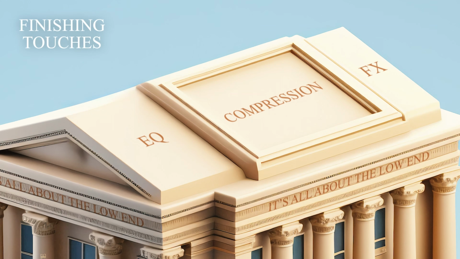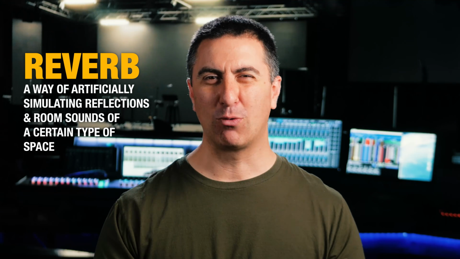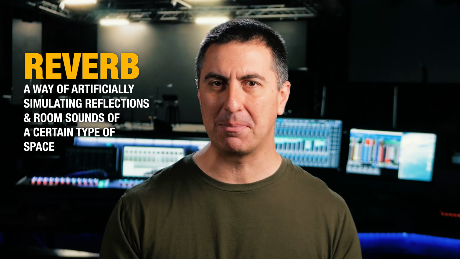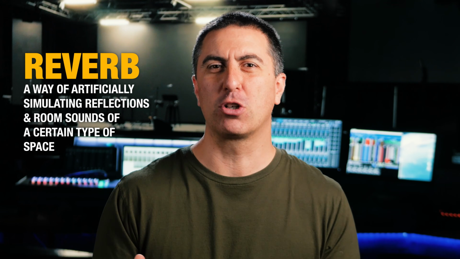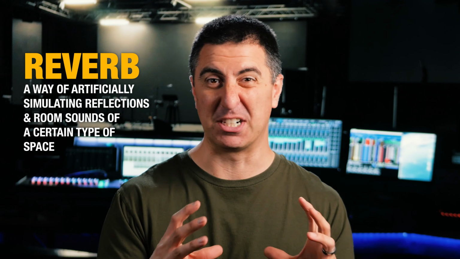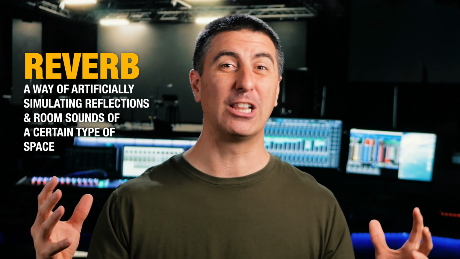The final finishing touch we're going to talk about is effects. These are reverbs and delays that we add to the signal to make it feel like it's in a bigger space than we're in. So reverb is a way of artificially simulating the reflections and the room sounds of a certain type of space. It could be a very small space. It could be emulating a very large space.